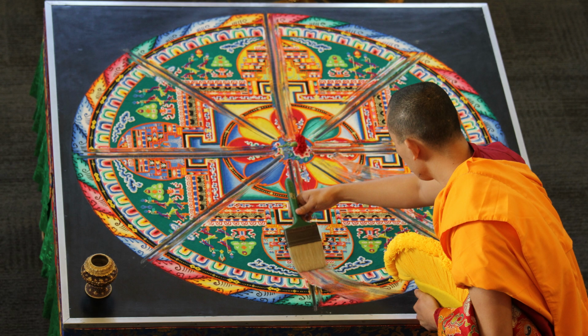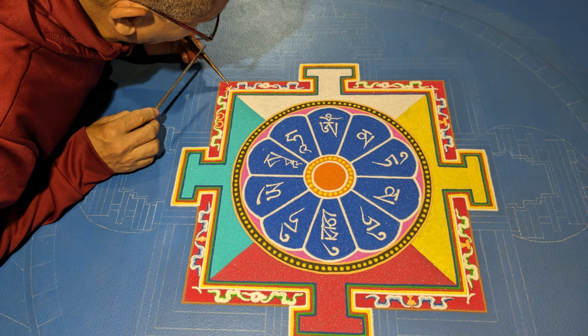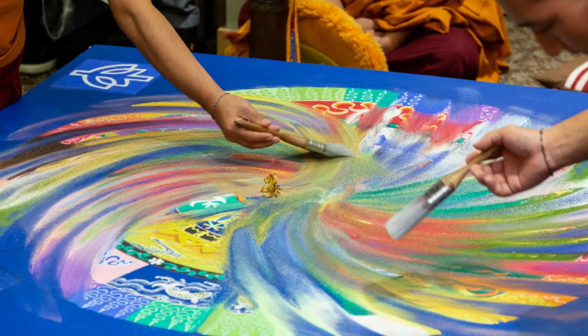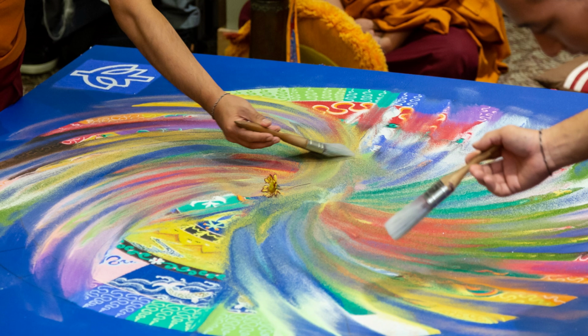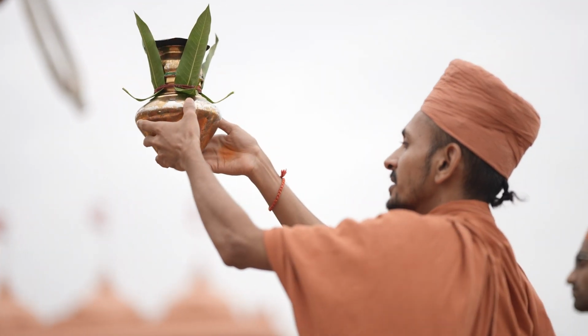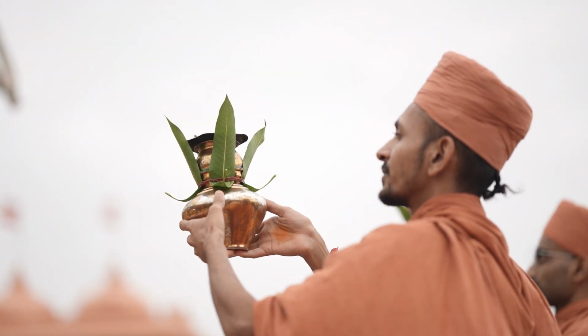While Buddhist art traditionally featured mandalas on canvas, walls, and statues as temple focal points for centuries, Tibetan Buddhist monks later introduced the unique practice of sand mandala creation. Unlike permanent artworks, sand mandalas are made solely to be destroyed, symbolizing life's fleeting nature and the Buddhist principle of non-attachment.